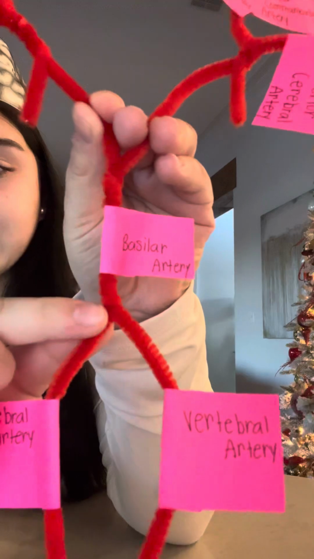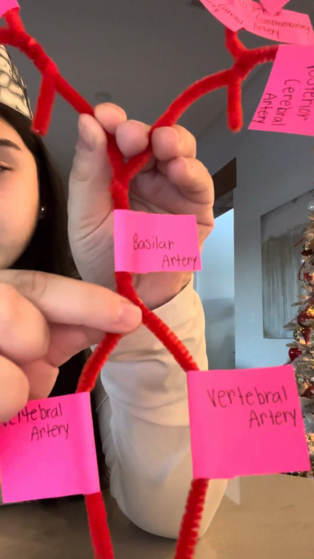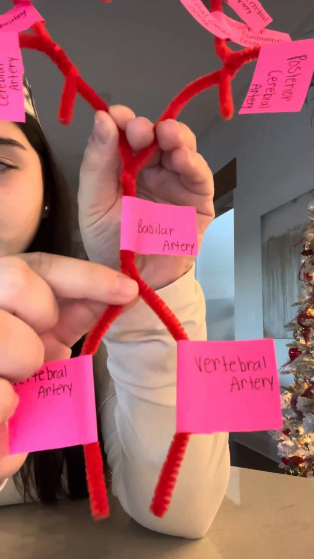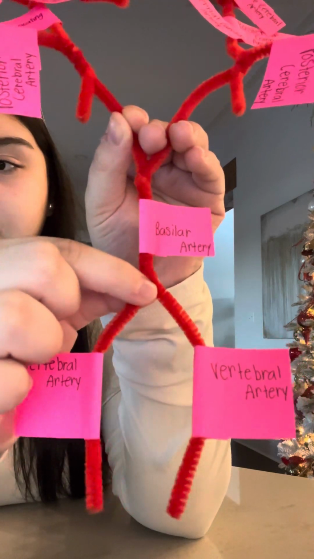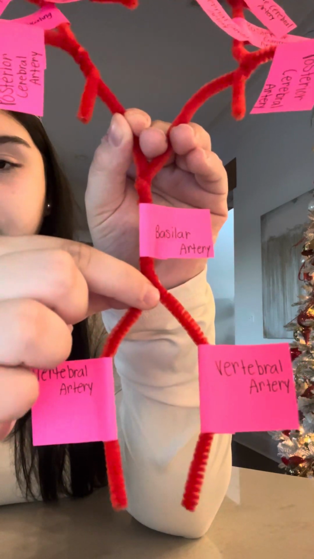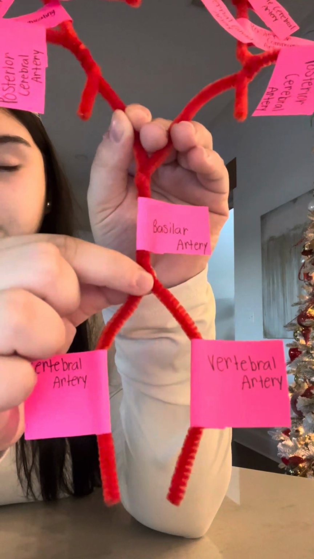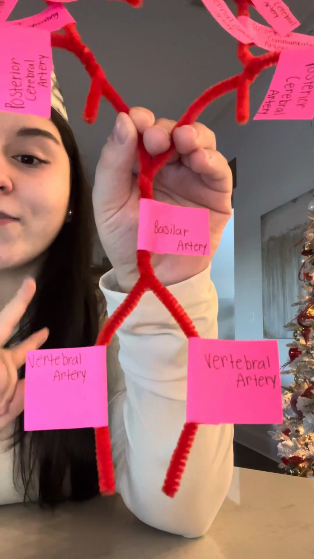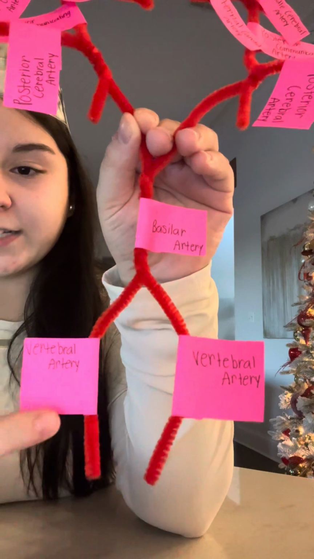Next, we have the basilar artery, a major blood vessel in the brain that plays a crucial role in supplying oxygenated blood to the brainstem, cerebellum, and other posterior brain structures. The basilar artery is the joining of two vertebral arteries.